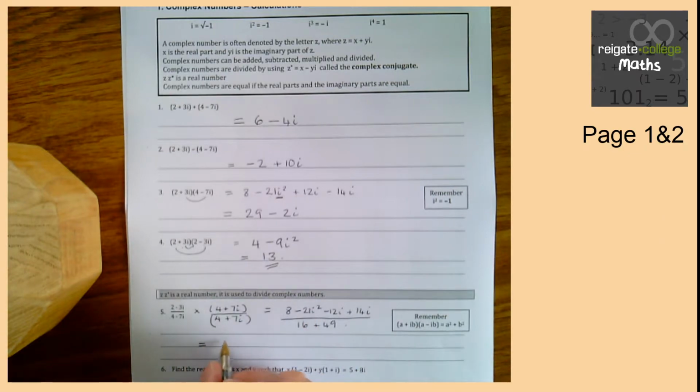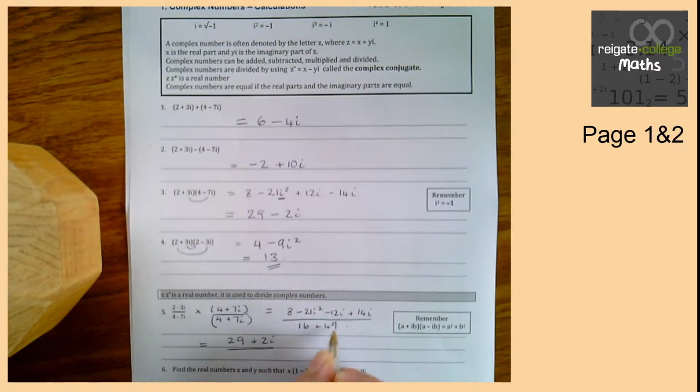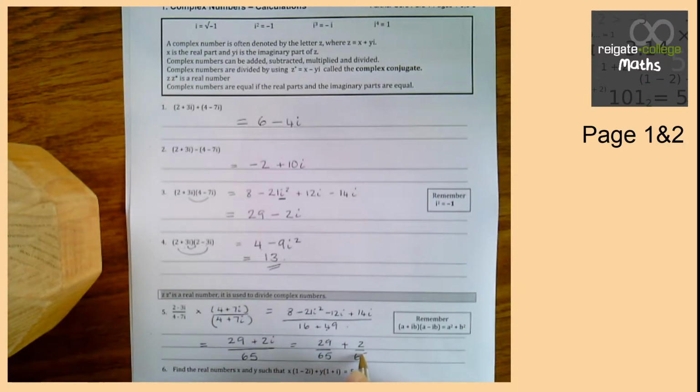So this gives me 29 plus 2i over 65. And you can either leave it like that, or you might need, depending on the question, to write it as two separate parts, like that.